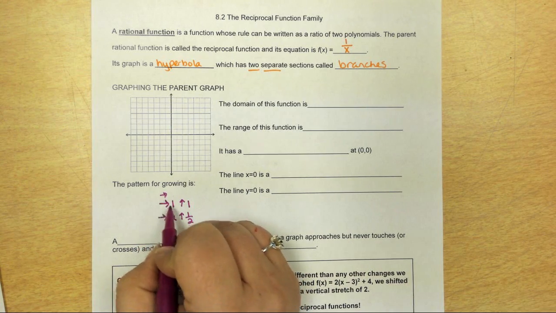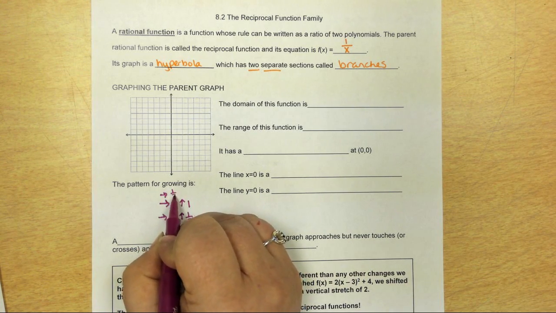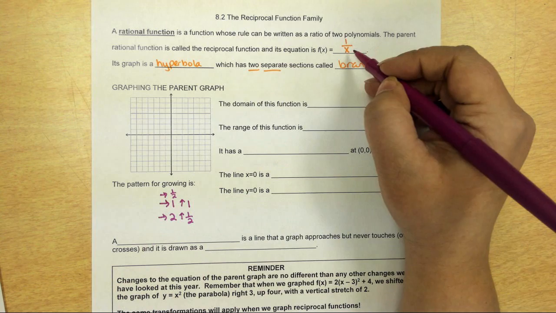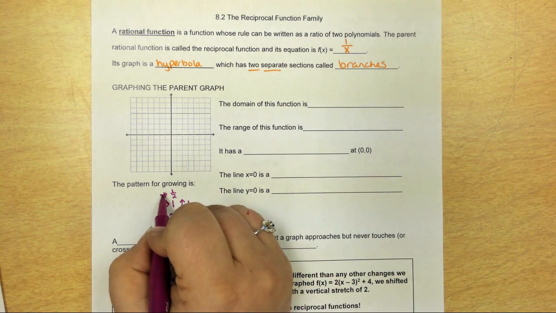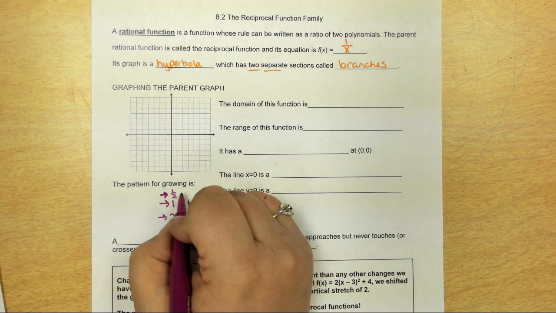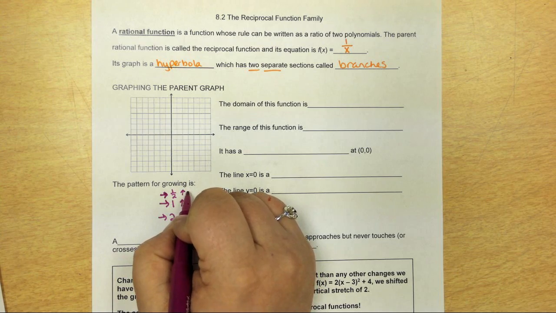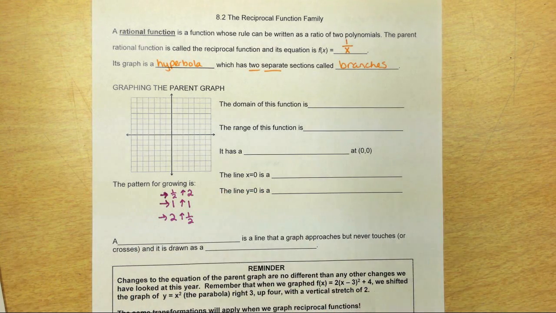Now, if I wanted something smaller than 1, I could plug 1/2 in. 1 divided by 1/2, remember, dividing by a fraction is the same thing as multiplying by its reciprocal. So it would be 1 times 2, which would be 2.